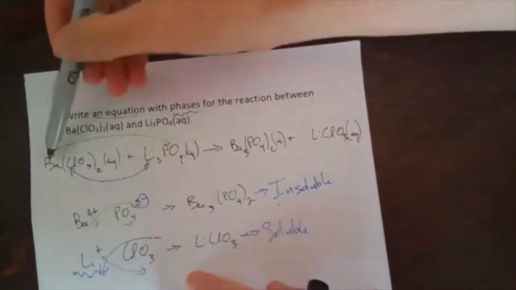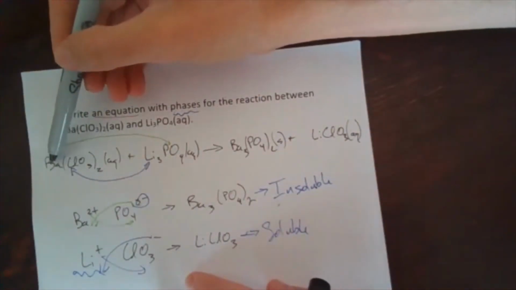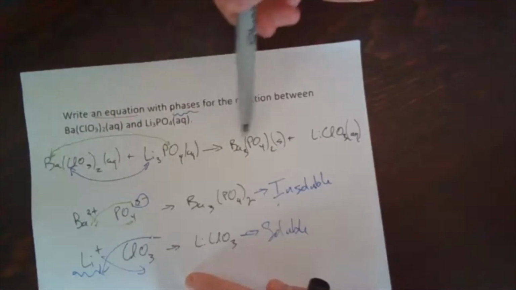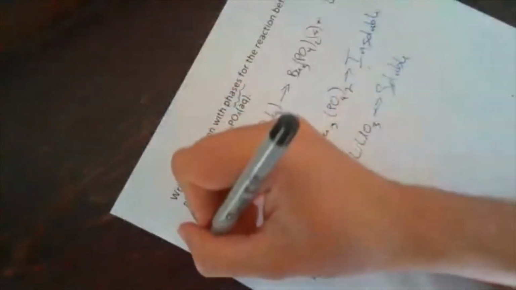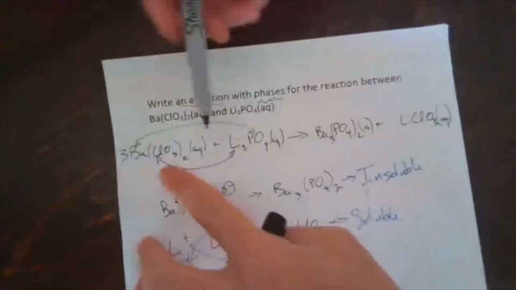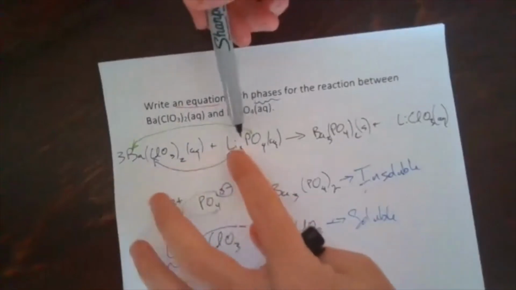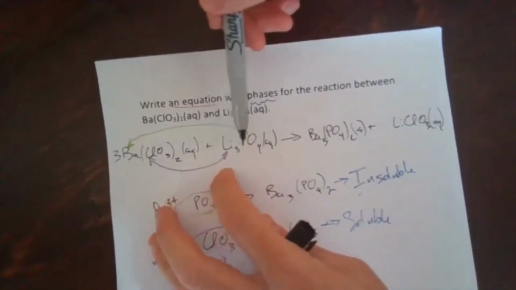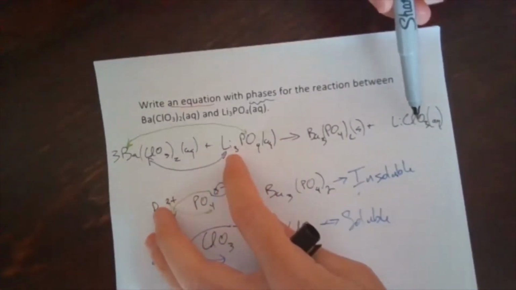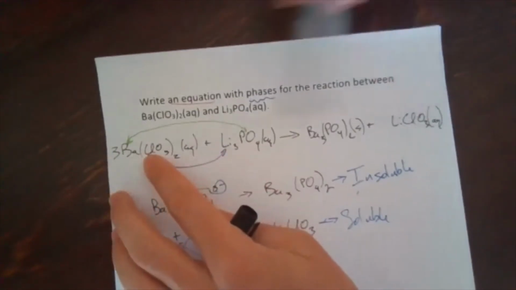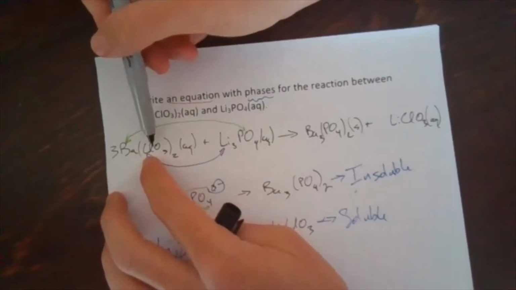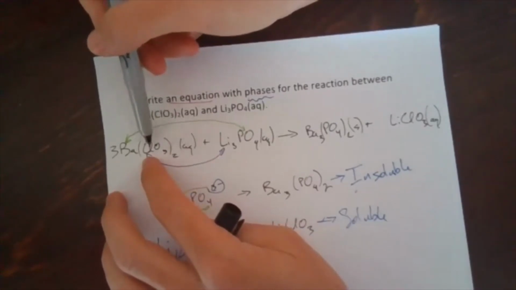So barium, I got 1 over here. There's no subscript. I got 3 right here. So I need a 3 on that. I'm going to jump to lithium. I have 3 lithiums right here. So I need 3 on that. Wait, no, let's do the chlorine. Okay, so chlorine is a complicated one here. 2 applies to this chlorine.